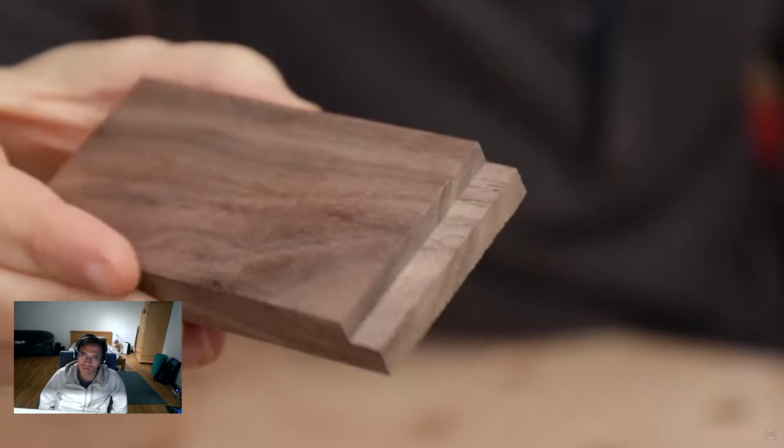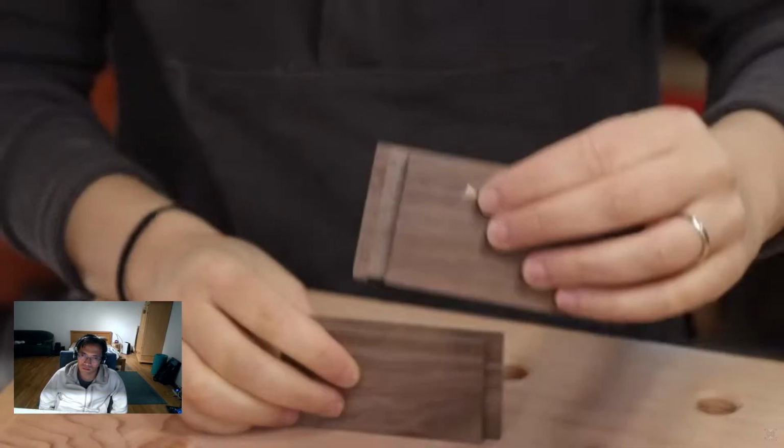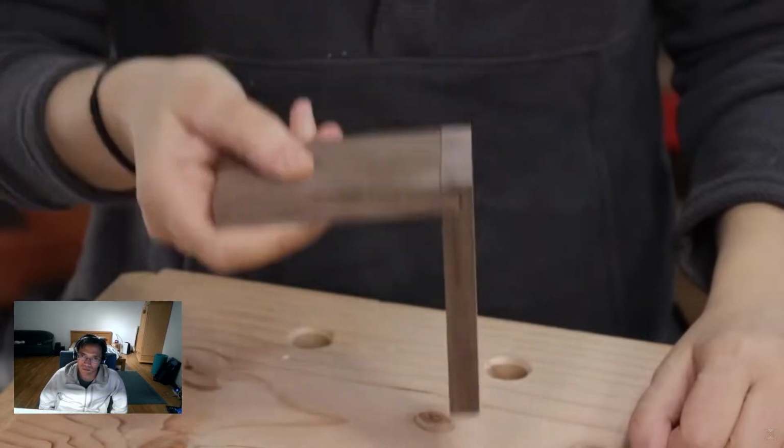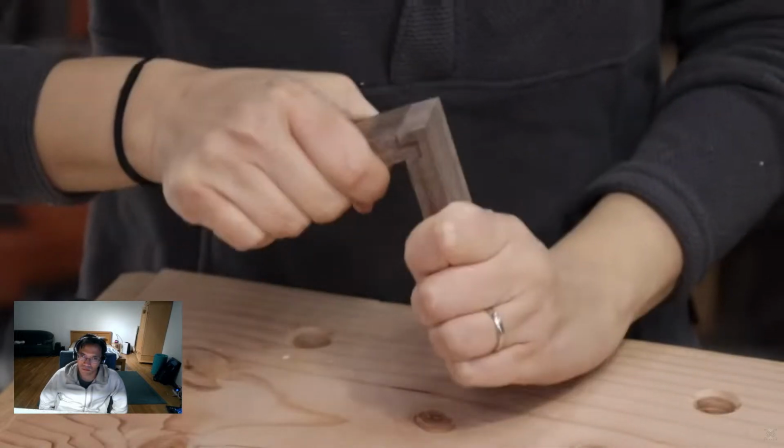Check this out. If you flip the rabbet around and lock it in a dado or a groove, it creates a lock rabbet joint. Super satisfying and super strong. This brings us to our next joint, tongue and groove.